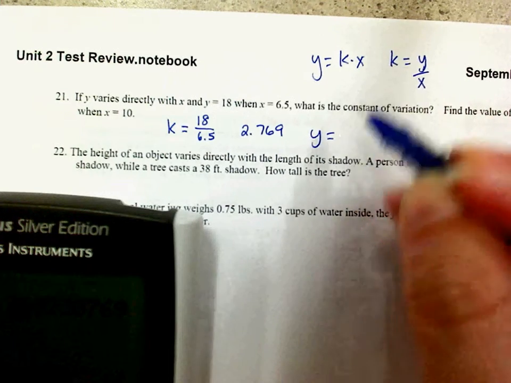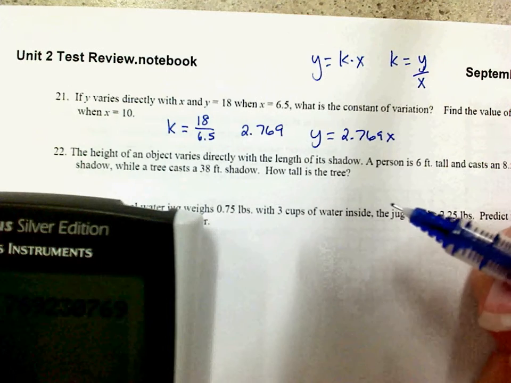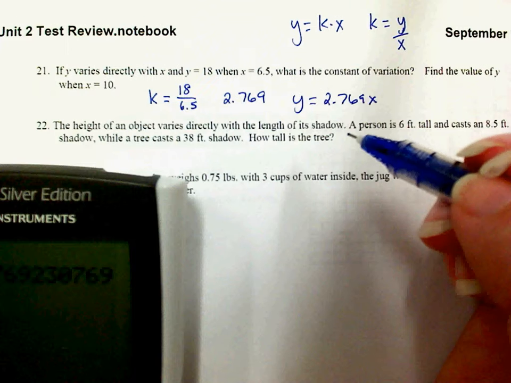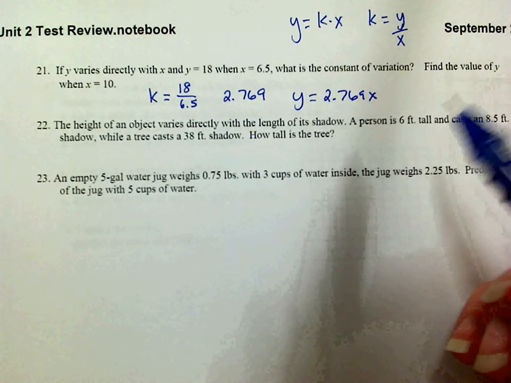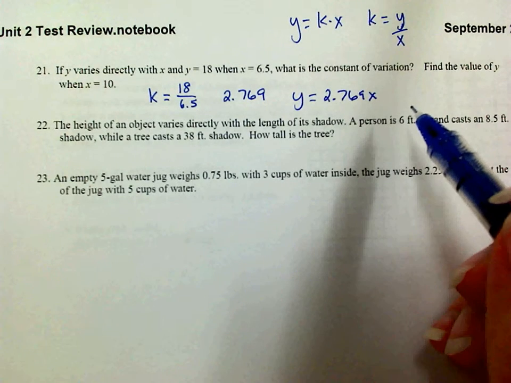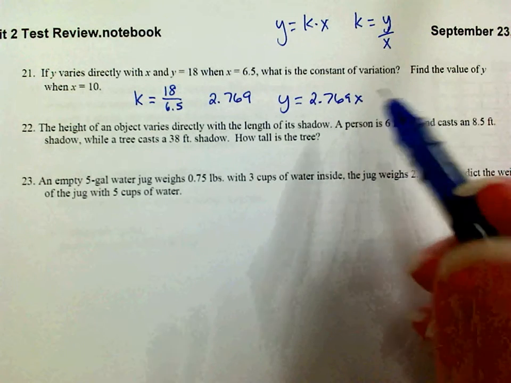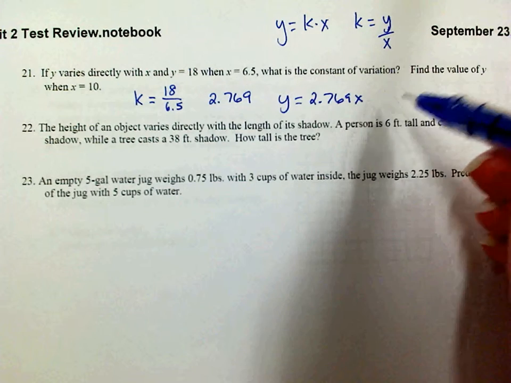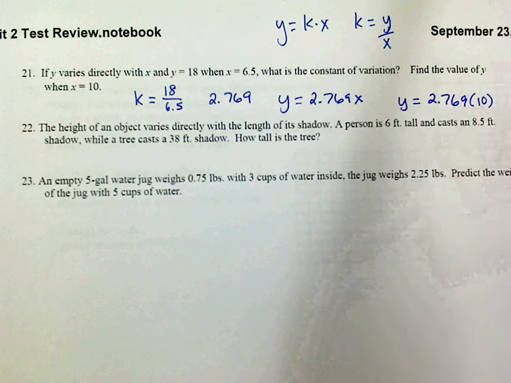Okay, it says find y when x equals 10. What do you do? That's okay, just draw an arrow. Okay. What do I do, guys? How do I find y when x equals 10? So 27.69? Okay.